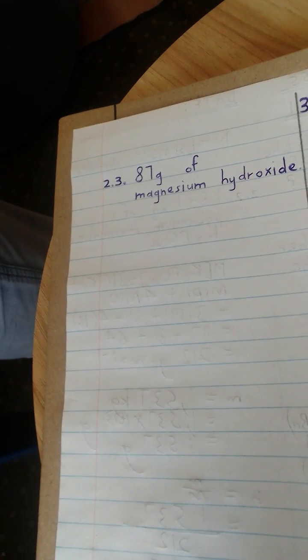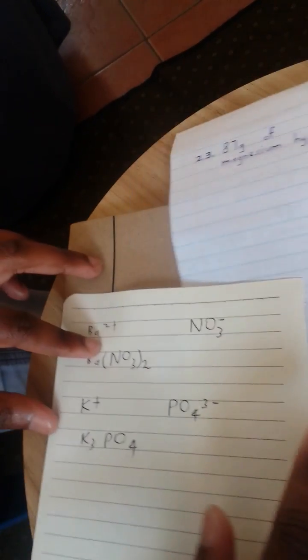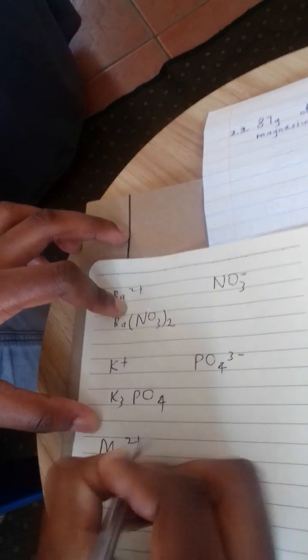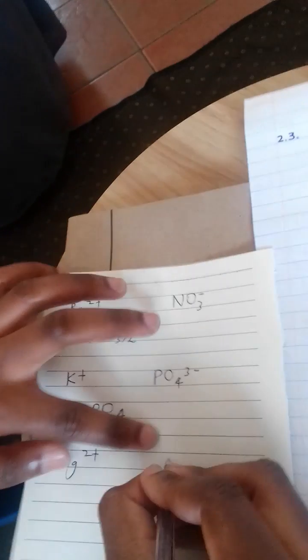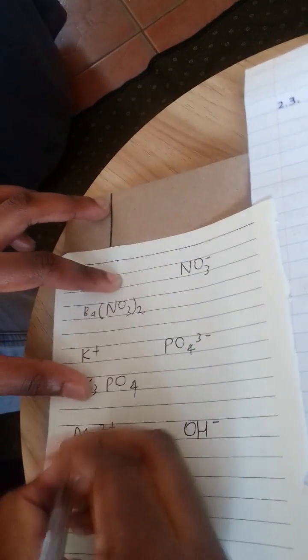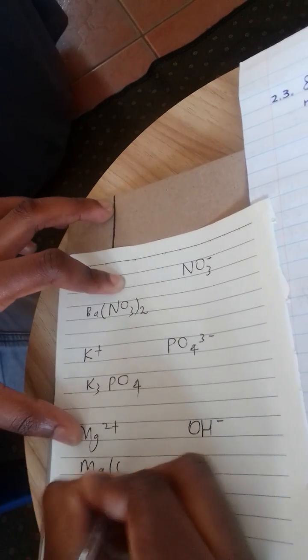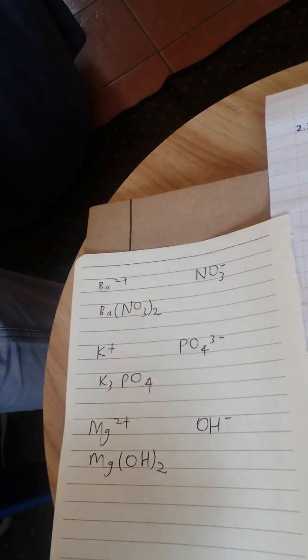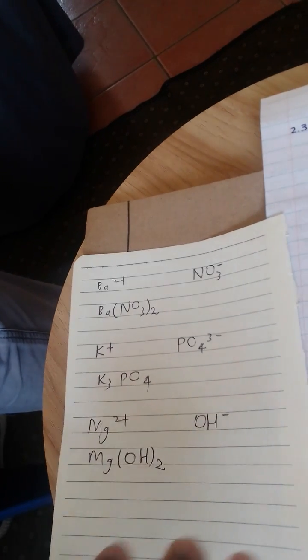2.3, 87 grams of magnesium hydroxide. Once again, magnesium is second group, Mg2 plus. Hydroxide ion is OH minus. This 2 goes here, this 1 goes here. So the formula for magnesium hydroxide is Mg(OH)2. I hope it makes sense.